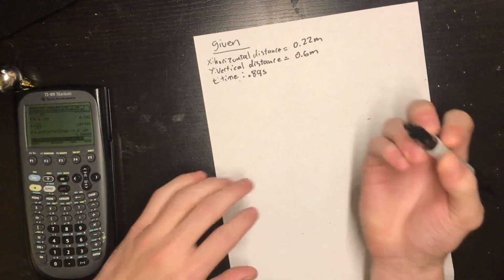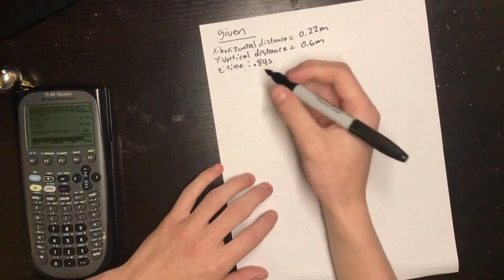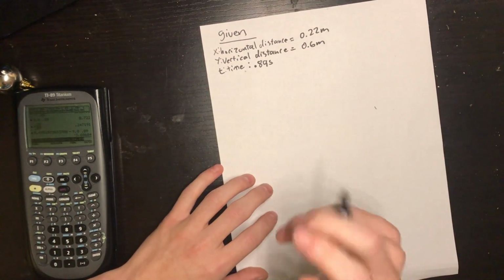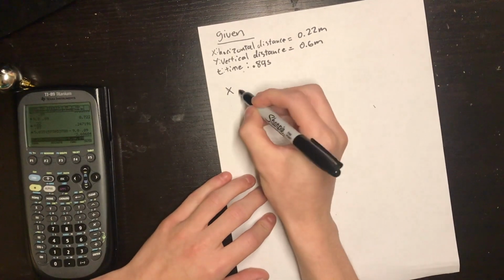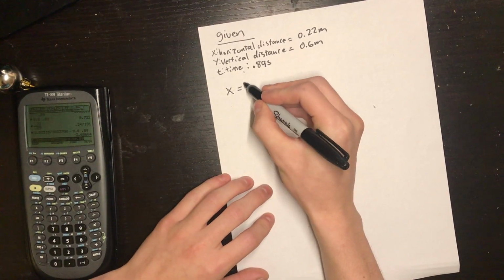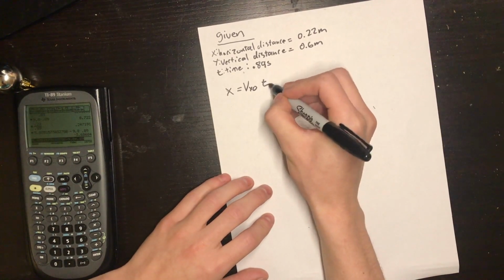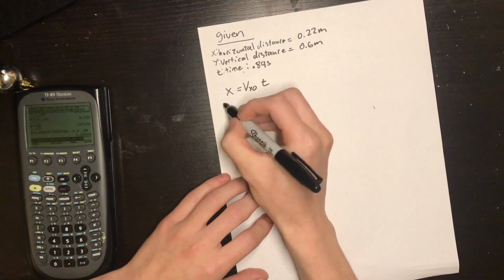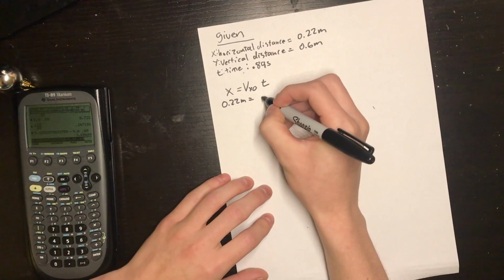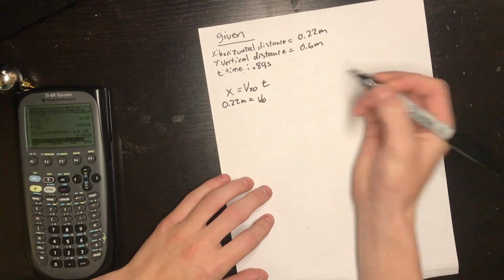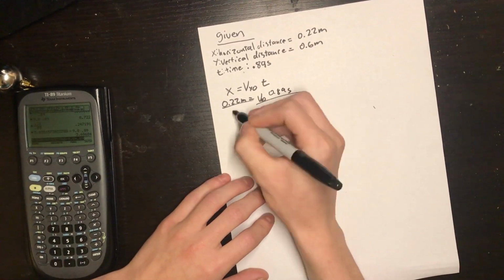Alrighty, so we could start off by solving for the initial horizontal velocity, which would be: the horizontal distance equals the initial horizontal velocity times time. So we could just plug these in. 0.22 meters equals VXO times time, 0.89 seconds.